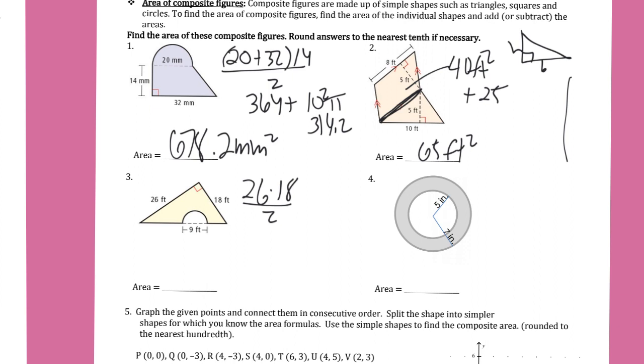26 times 18 and then divided by 2 gives us 234, and then we're going to subtract from that the area of the circle. Well, this circle right here has a radius of 4.5, so you're going to square 4.5, times it by pi, and then divide it by 2. Why? Because it's half of a circle. So let's figure out what that number would be. If you do 4.5 squared times pi, and then divide it by 2, I get 31.8. So 234 minus that value gives us 202.2.